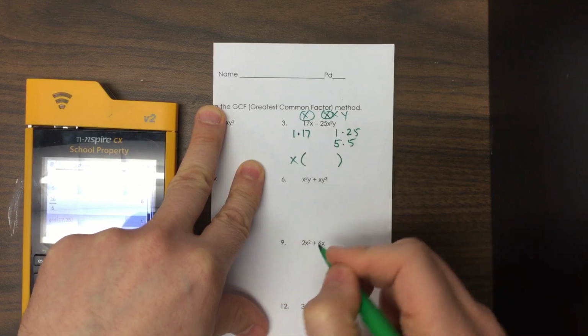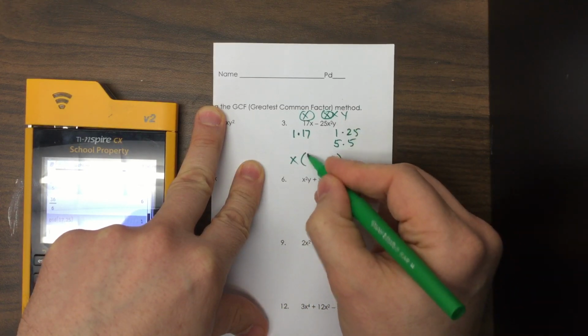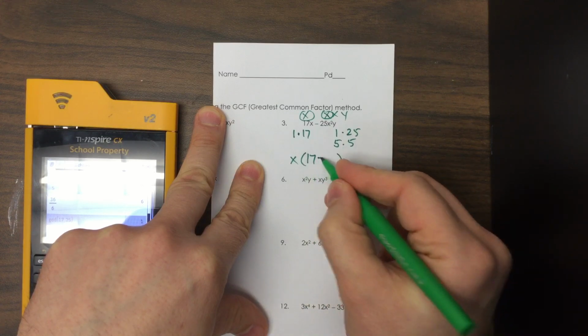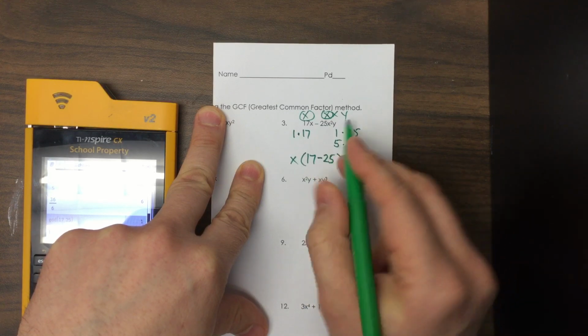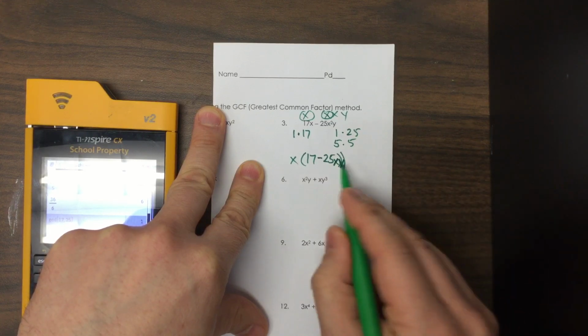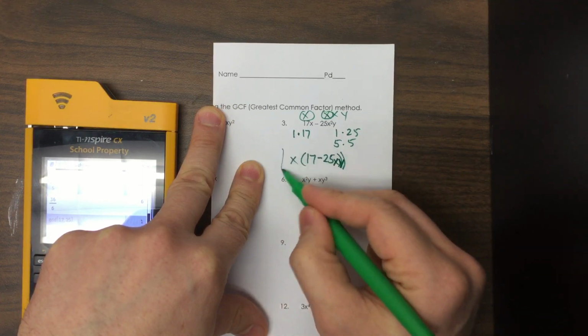So I can factor out an x. What do I have left? Here I have 17. I took out the x from that one. Here I have minus 25xy. I took out the other x's over there.